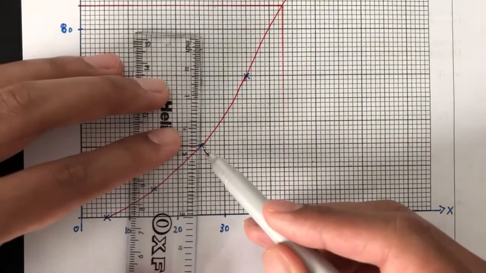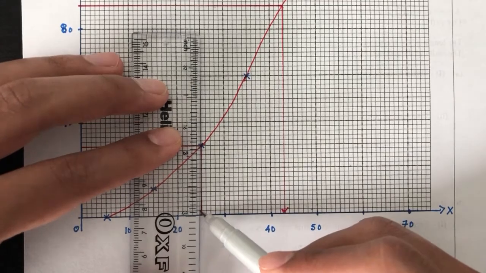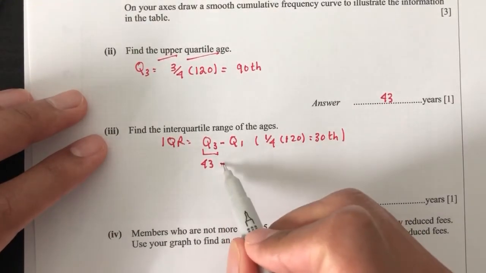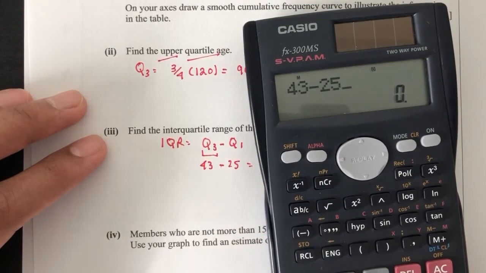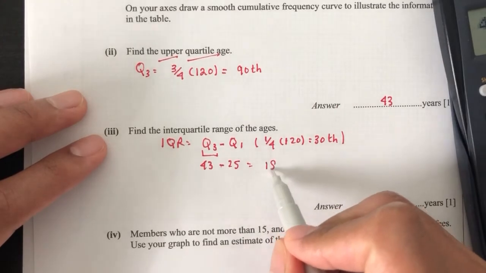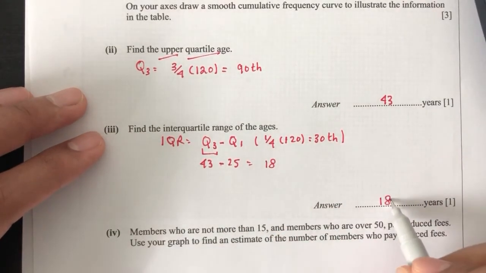The value will be 25. Okay, so 43 minus 25. That should be 18. Let's give it a try. Yep, 18. So your range will be 18 years.